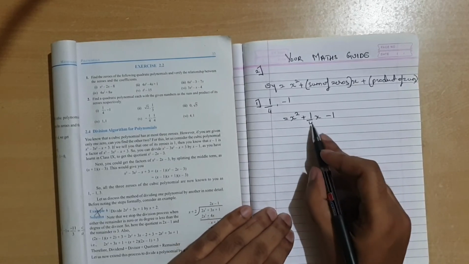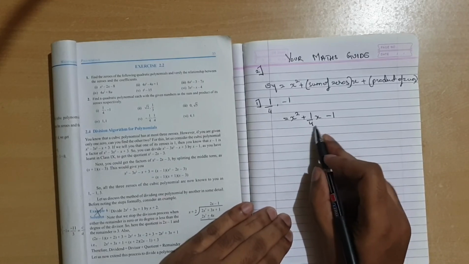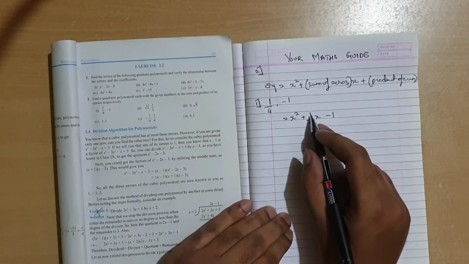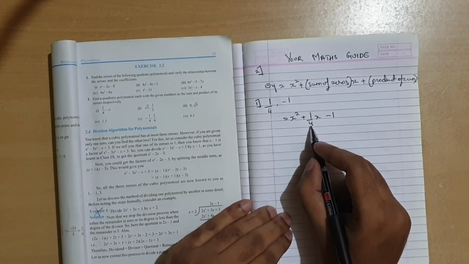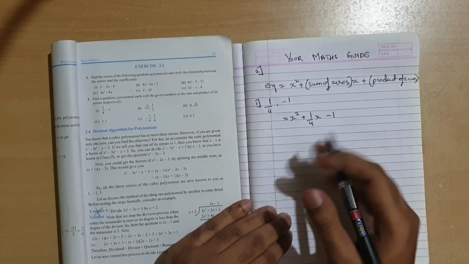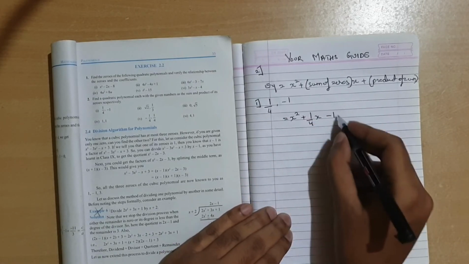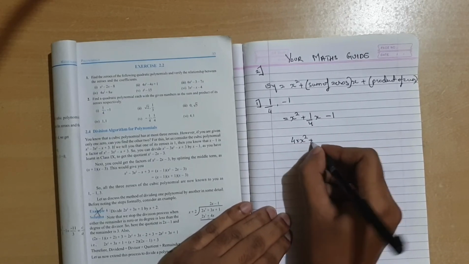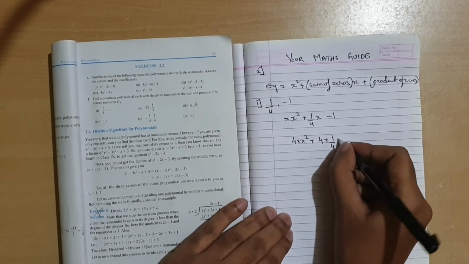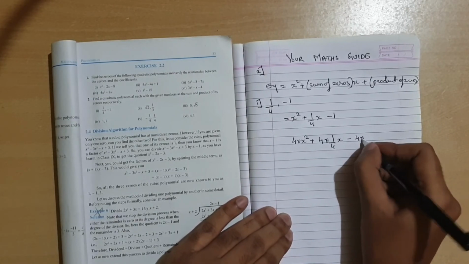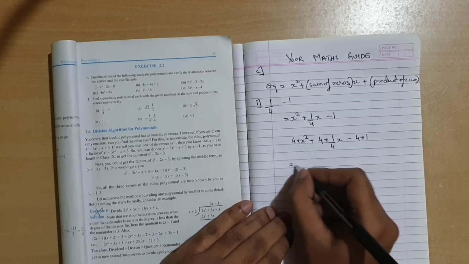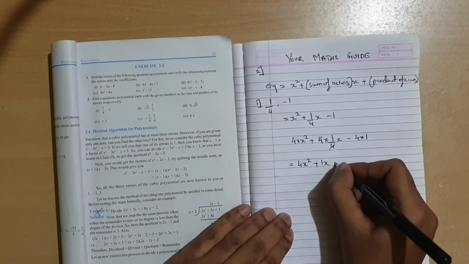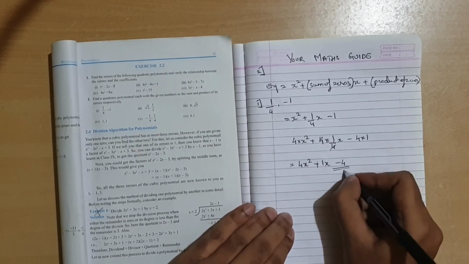So this is our equation, but we don't want to keep this 4 in the denominator. It doesn't look good. You can leave it here itself, but since we can remove it, let us remove it. So multiply the whole equation by 4. 4 into x square plus 4 into 1 by 4x minus 4 into 1. So this will become 4x square plus x minus 4. So this is your equation.